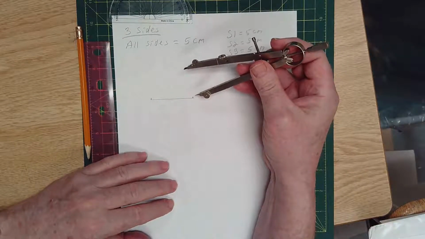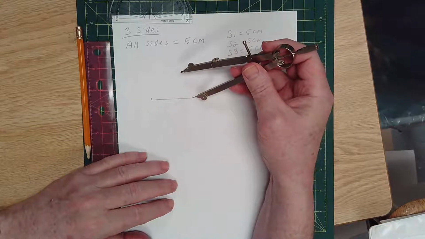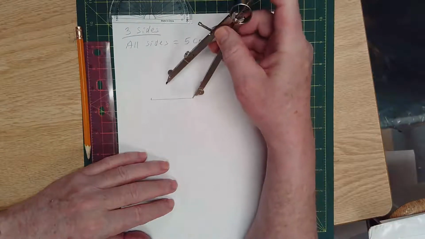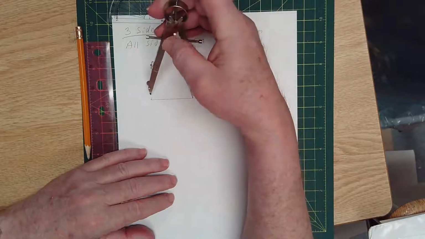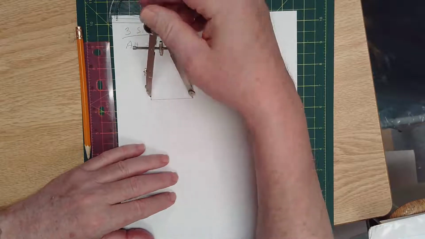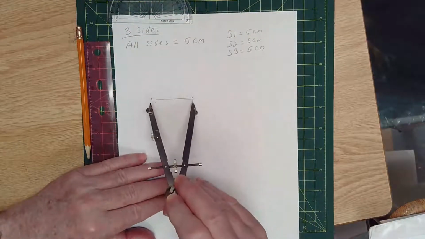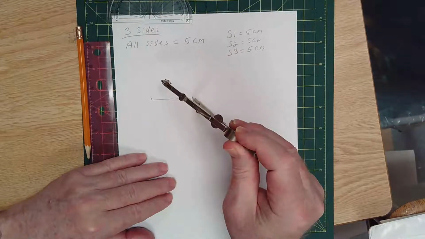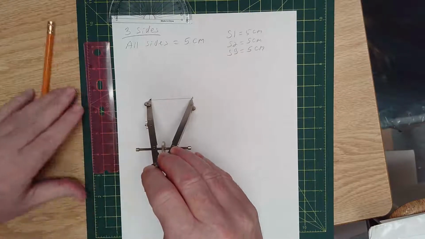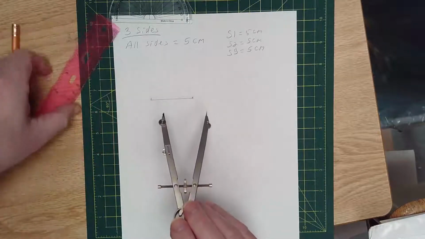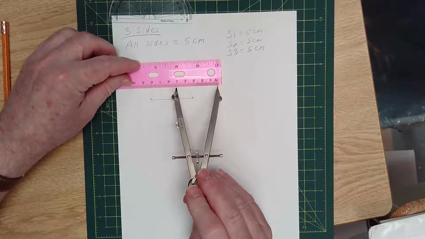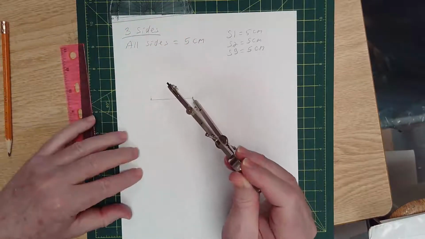Put the sharp end of the compass on one end of the line, and open it up so that it just touches the other end of the line. Like that. Oh, it came off. Let's put that back on again. There we go, just like that. So this is 5 centimeters, and you can always use a ruler to do the same thing, measuring 0 to 5. But we already drew a 5 centimeter line, so we may as well do it that way.